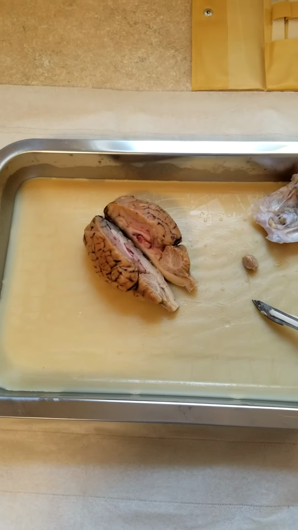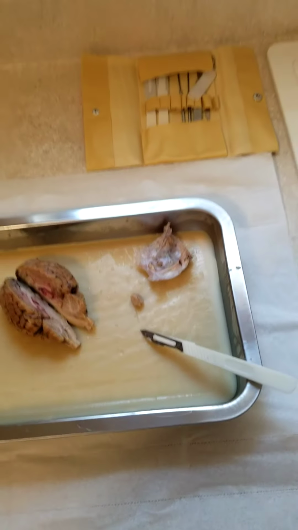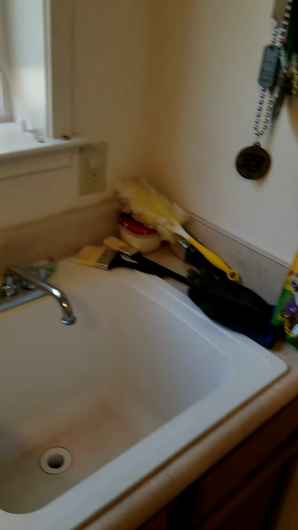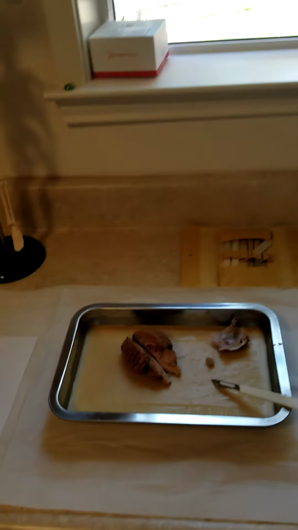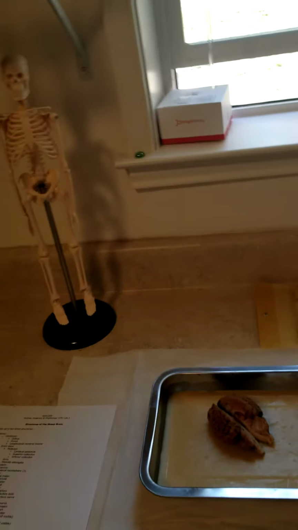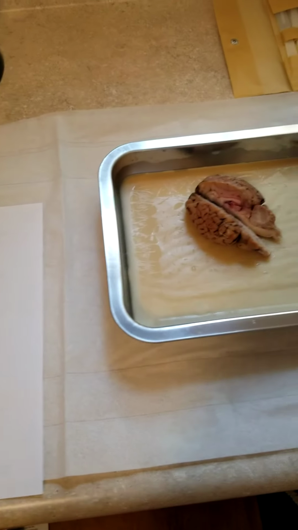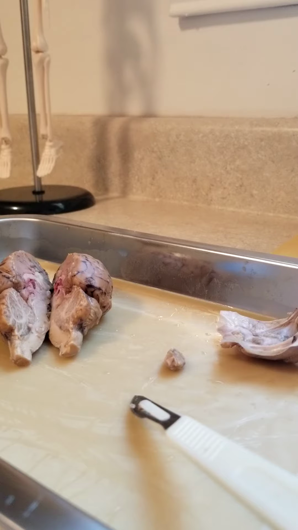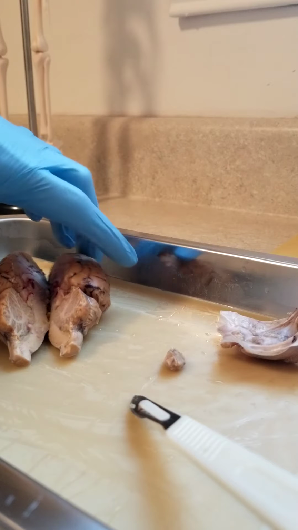In my workspace, I just have the provided list, my dissected sheep brain, and the tools that I used, and that's all that I have here. I'm just in the laundry room area. And I'm going to have to pause it here as I don't have an assistant to help with my camera work, so please bear with me. All right, hopefully this is a pretty good angle.